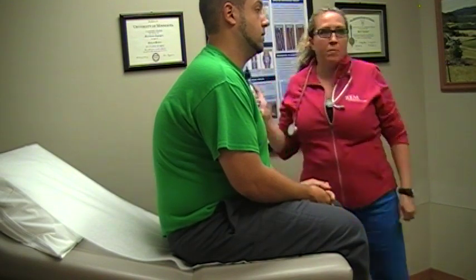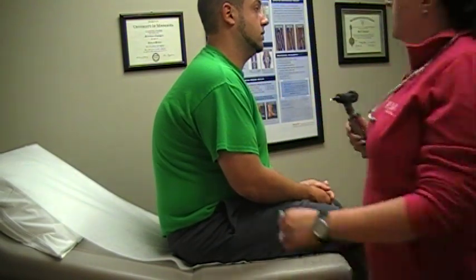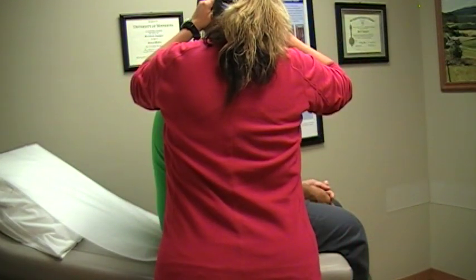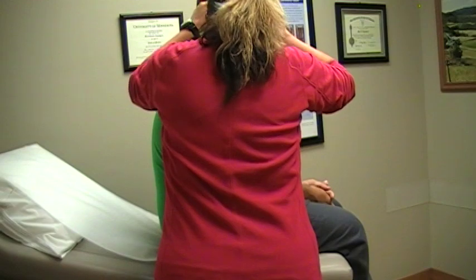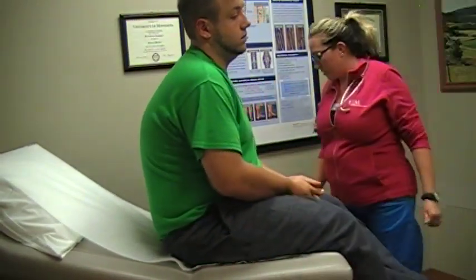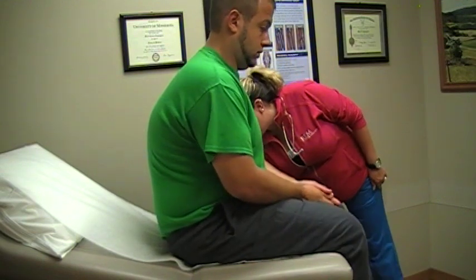And the tympanic membrane was visualized and clear. And I'm doing that by pulling up and back on the earlobe. And again, that ear was also clear. So both ears were clear bilaterally and able to be visualized.